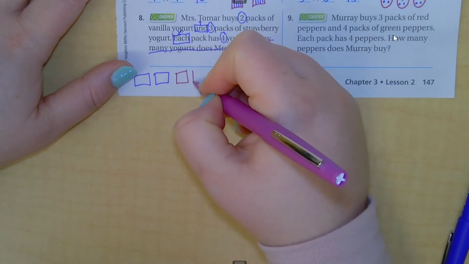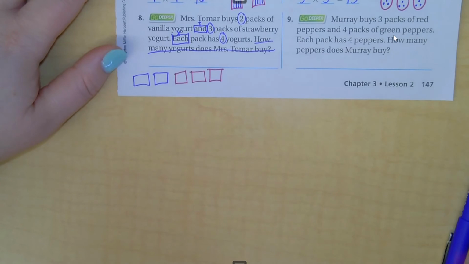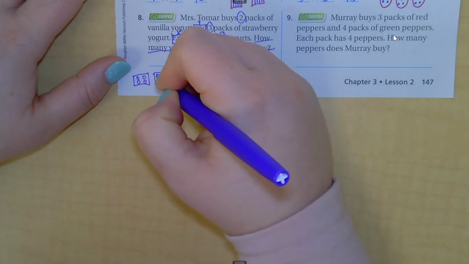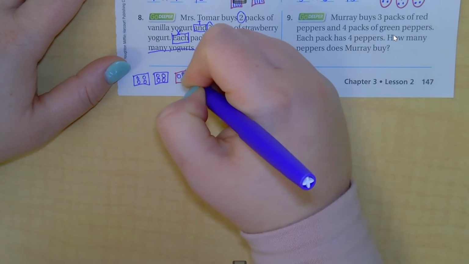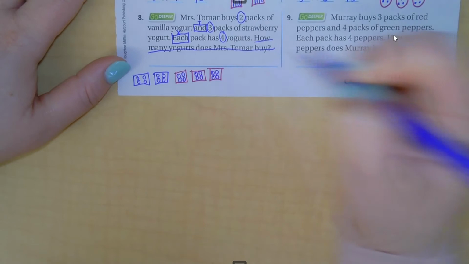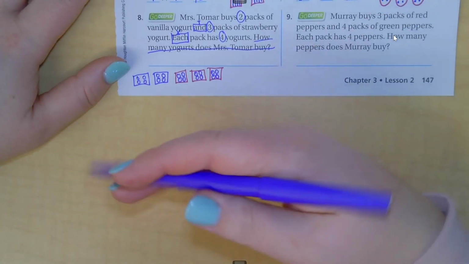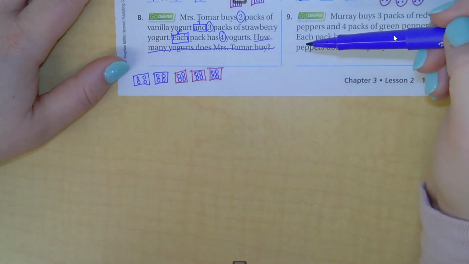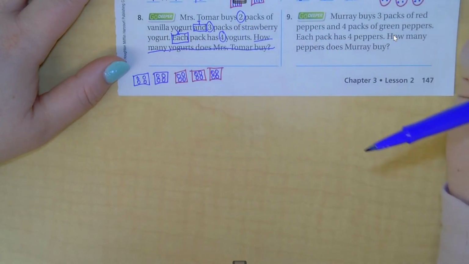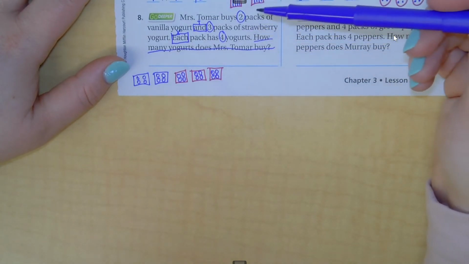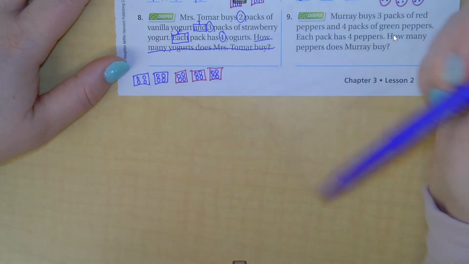Okay. Each pack has 4 yogurts. 1, 2, 3, 4. 1, 2, 3, 4. There we go. Okay, it's going to be so much easier to solve these problems when you draw a picture. How many yogurts does Mrs. Tomar buy? It doesn't ask how many vanilla yogurts does she buy. It doesn't ask how many strawberry yogurts does she buy. It asks me how many yogurts does she buy. So I need to do them all together.